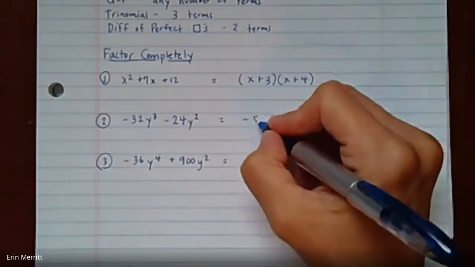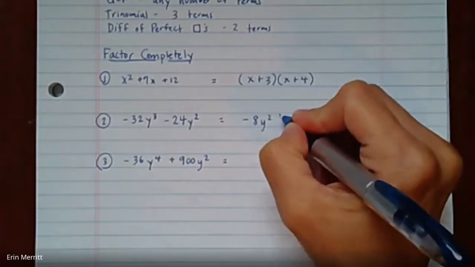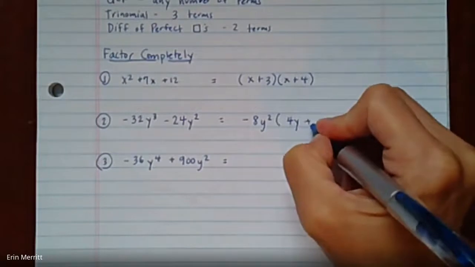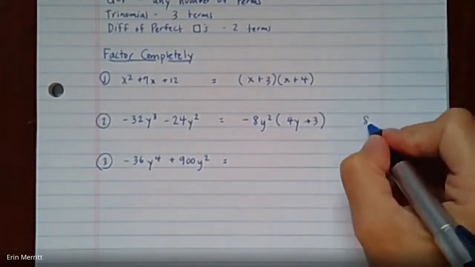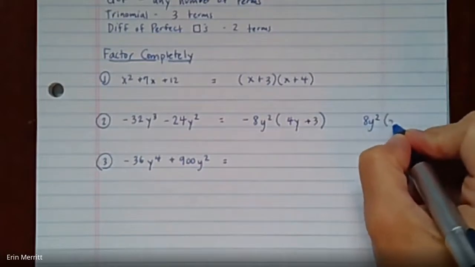So we can factor an 8 out of each of those parts and the y squared out of both. So that's going to leave us with a positive 4y and then plus 3. If you tried it and you didn't take the negative out, then all it would look like is 8y squared, and then you'd have negative 4y minus 3.